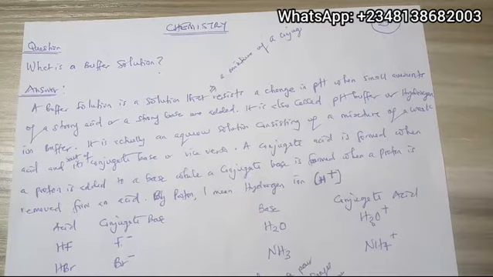What is a conjugate acid? A conjugate acid is a species that is formed when a proton is added to a base. By proton, we mean hydrogen ion. While a conjugate base is formed when a proton is removed from an acid. So basically, a conjugate acid is formed from a weak base, while a conjugate base is formed from a weak acid, just by transfer or movement of a proton, or hydrogen ion.